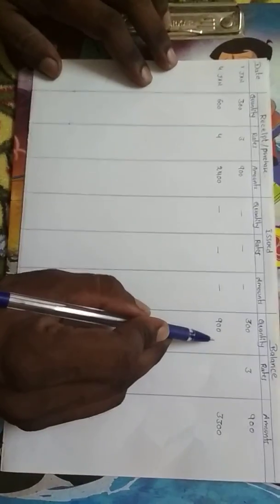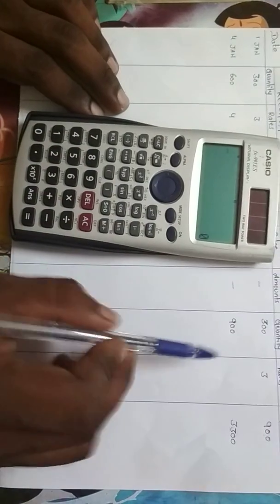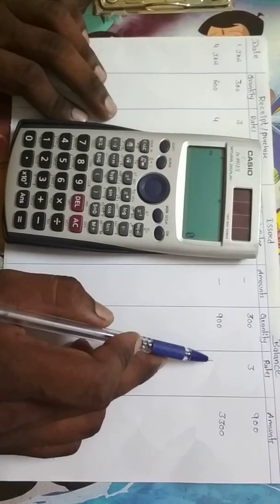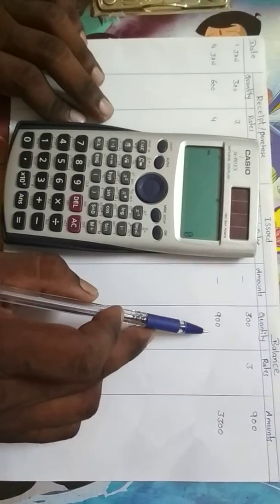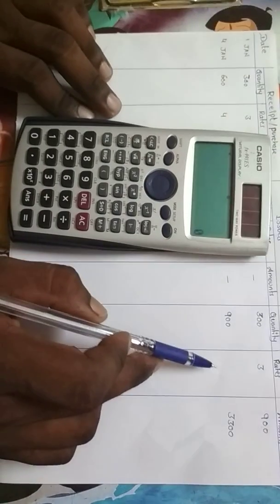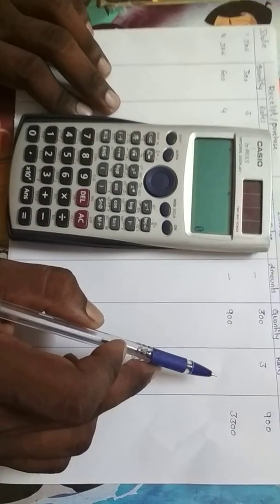In order to get the rate, we have to calculate it using the formula I already mentioned: total cost of material divided by total quantity of materials.